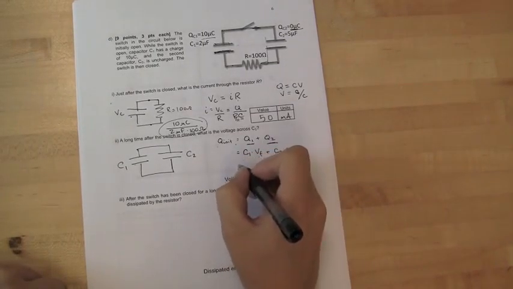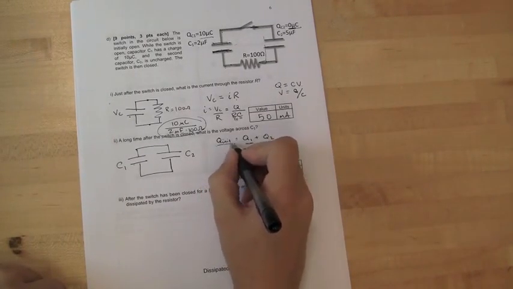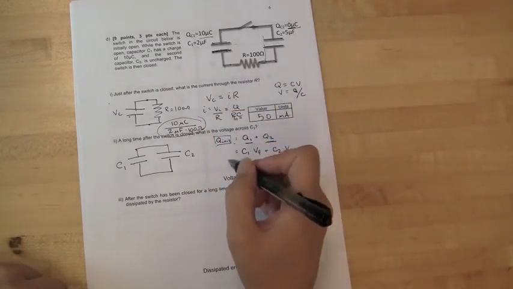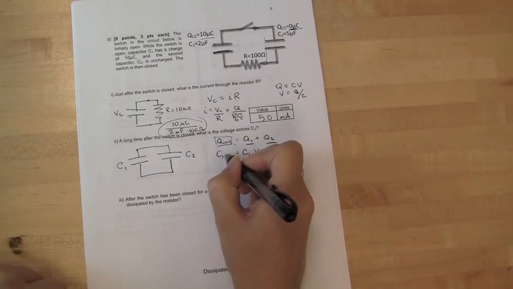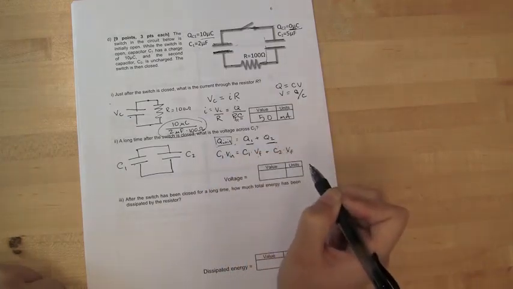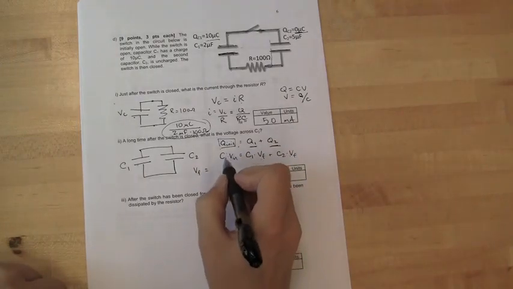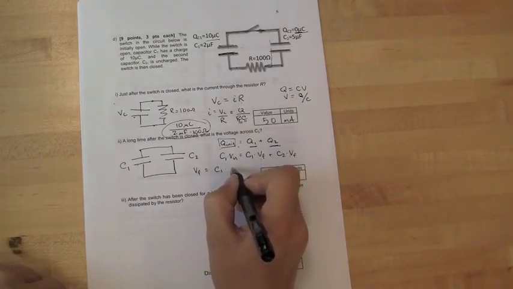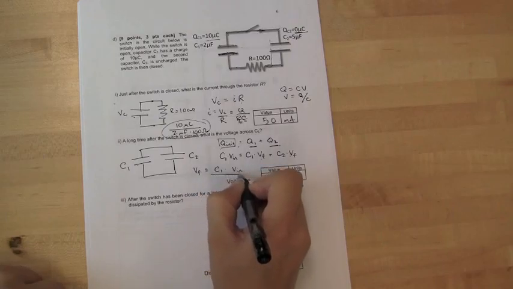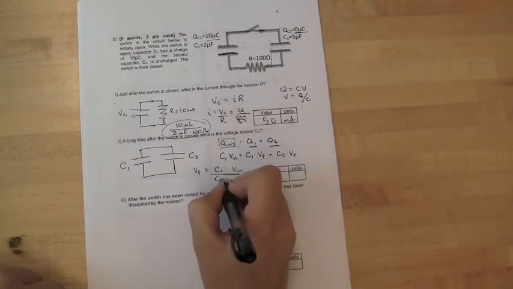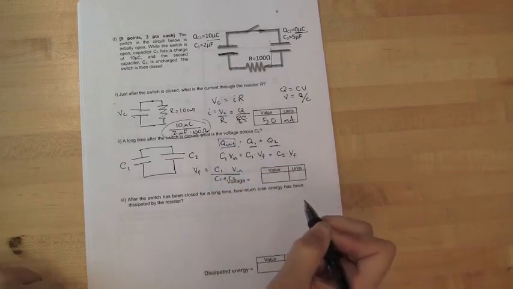If we have an initial charge of C1 times V initial, we can rewrite this and solve for V final. So V final is C1 V initial divided by C1 plus C2.